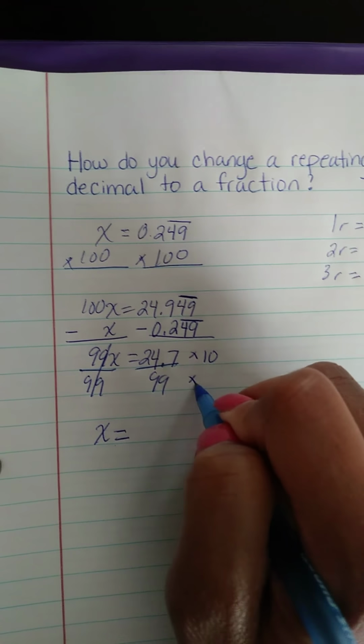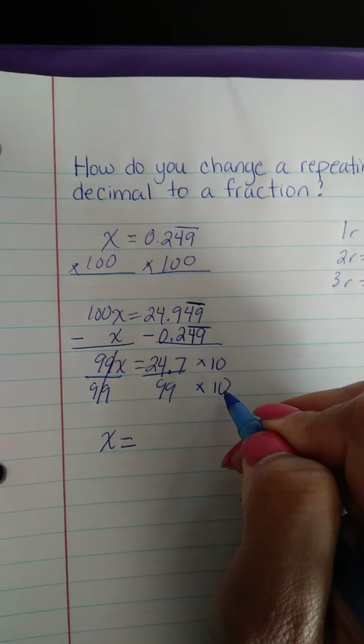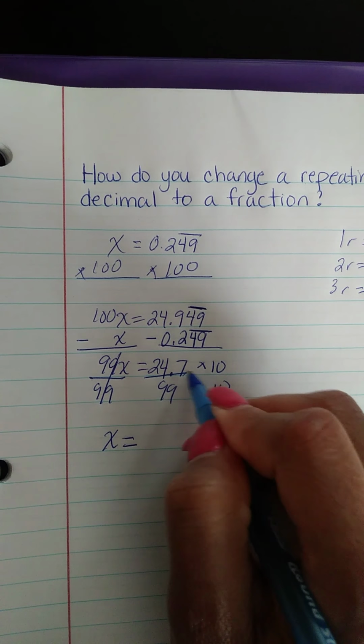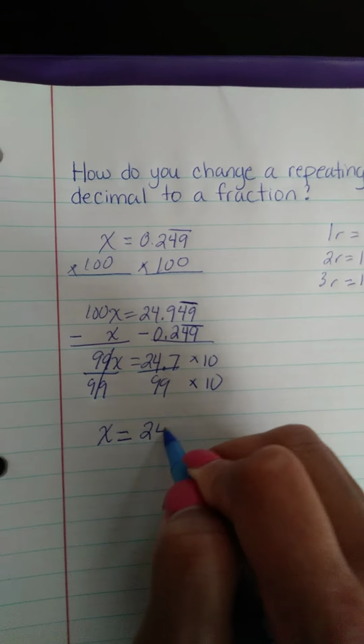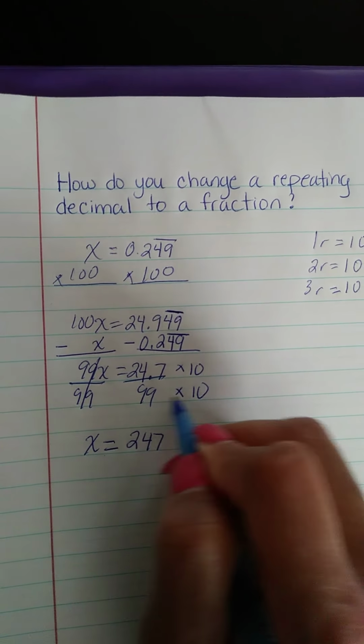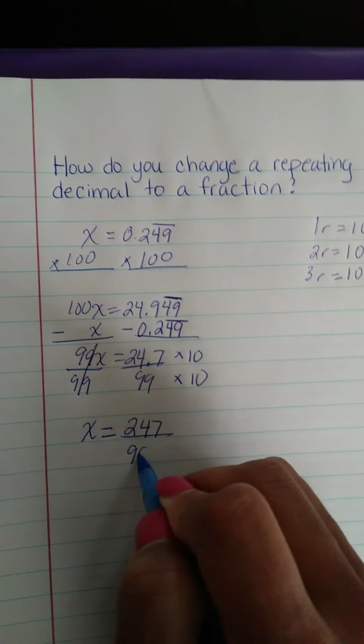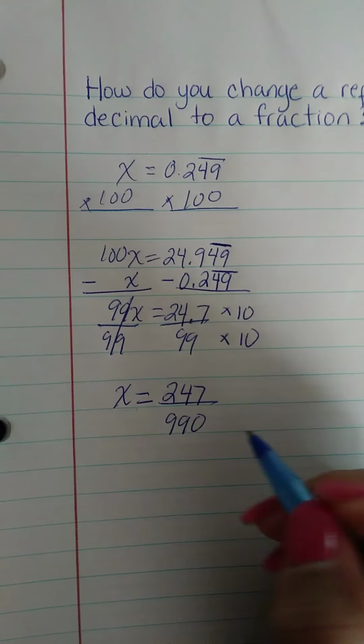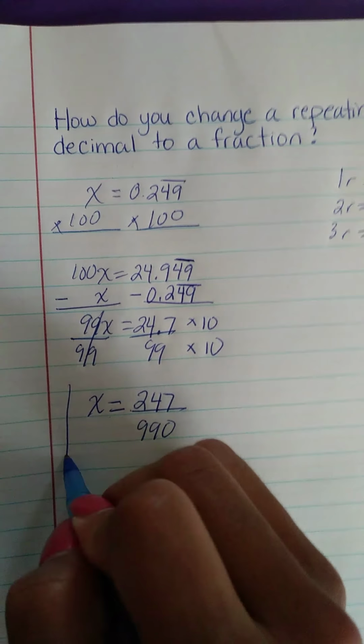So that means you have to do the same thing to the denominator. 24 and 7/10 times 10 is 247. And then 99 times 10 is 990. Now you cannot simplify this anymore, so this is our final answer.